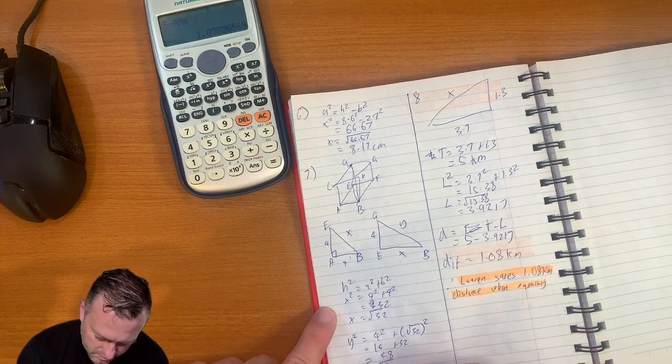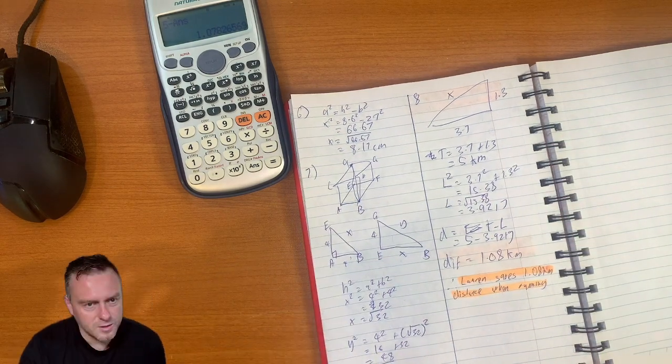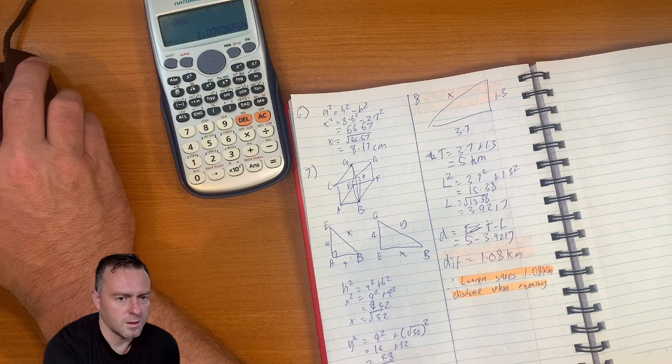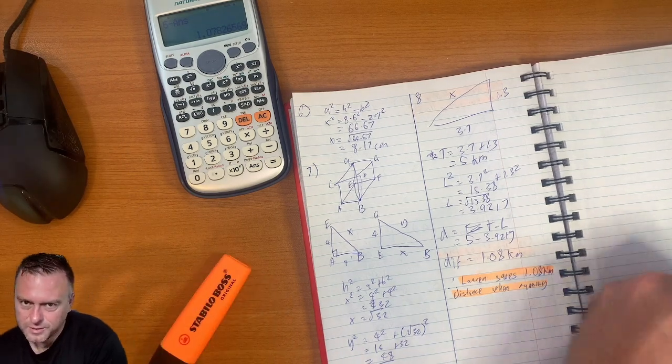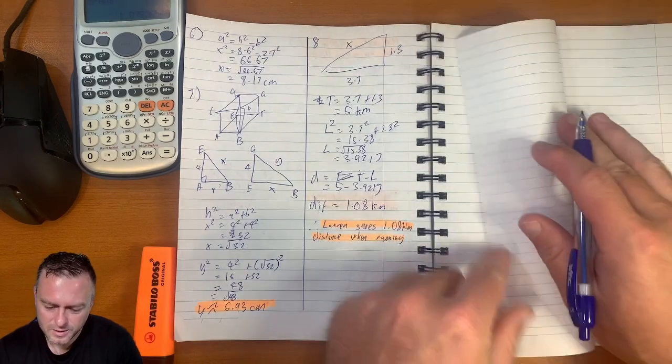And I'll highlight that as well, because that was a bit more of a problem-solving style question. K9, this is a really good example of a good problem-solving style question.